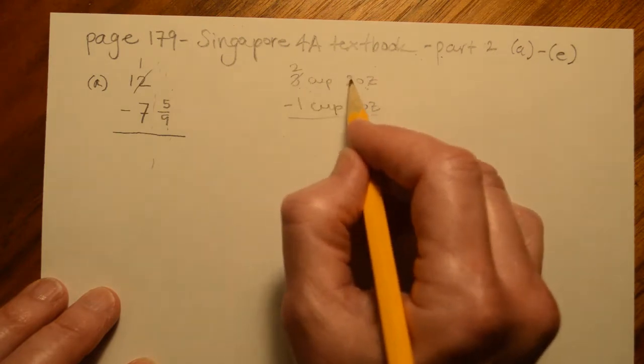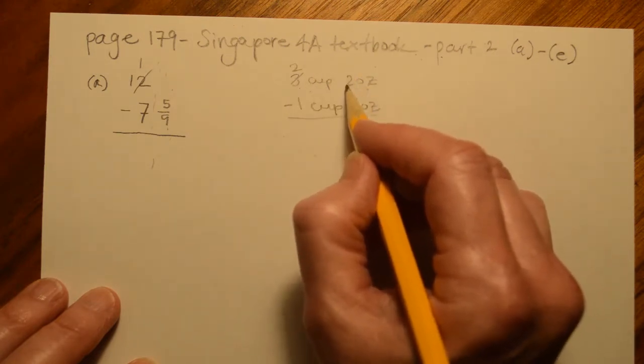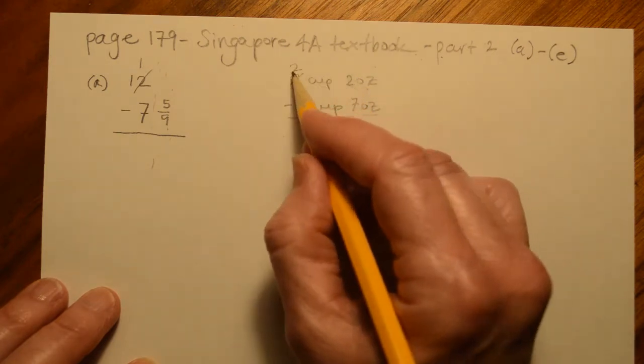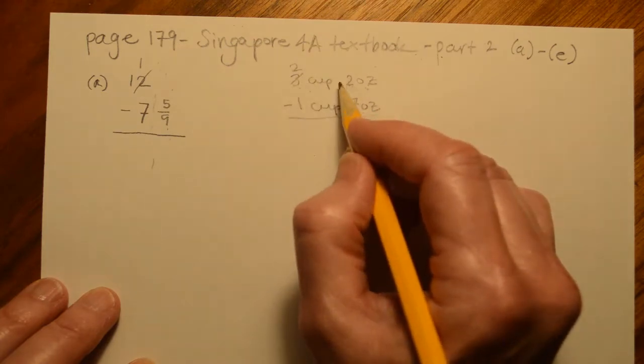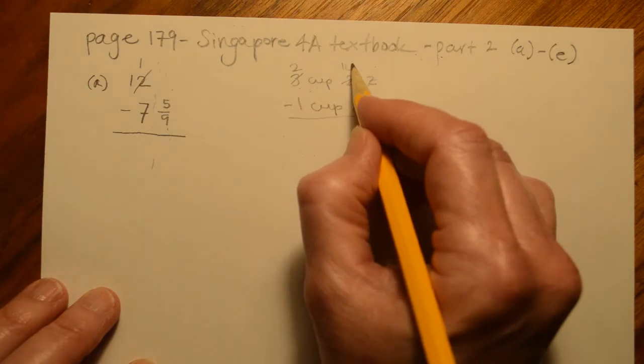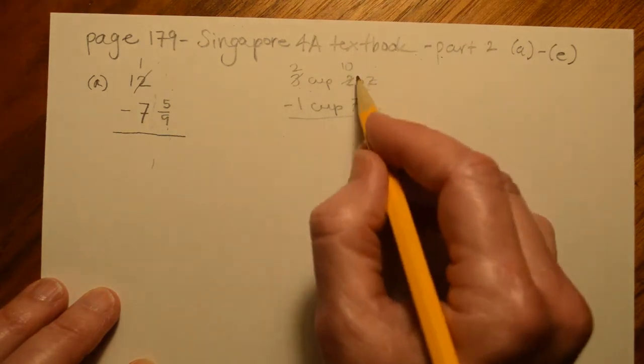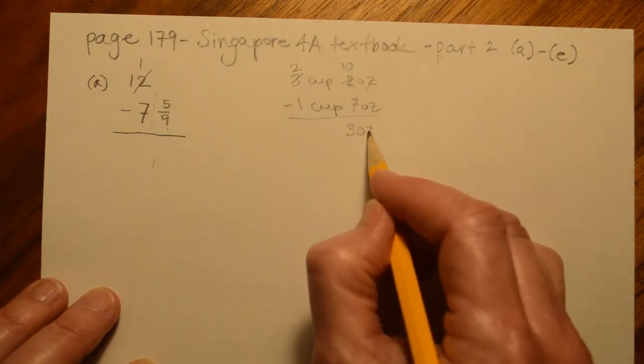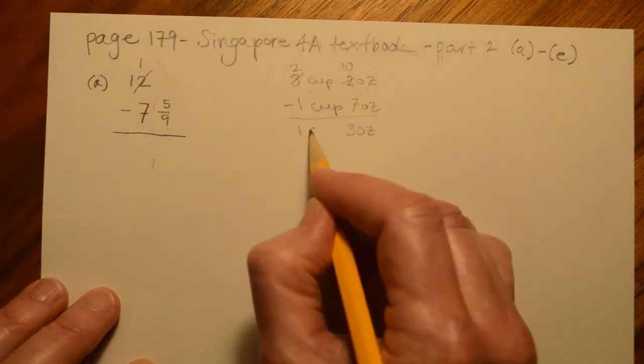And so when we give that 1, we would say we don't have 2, we have 10, because the 1 single cup was 8 fluid ounces plus the 2 fluid ounces that we already have, makes this a total of 10. And then we can subtract. So we would say we have 3 ounces here and then 1 cup.